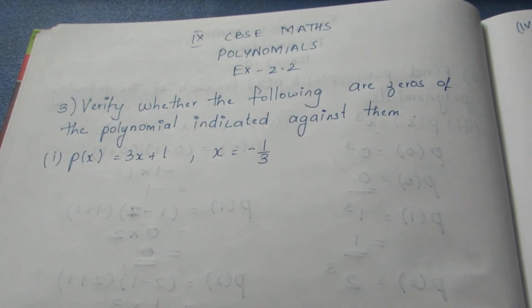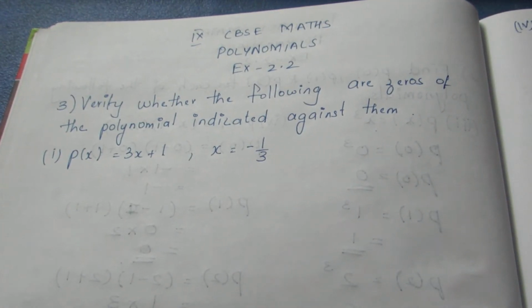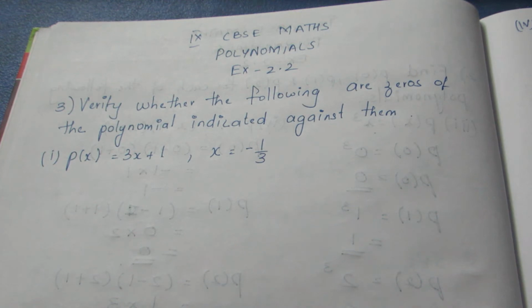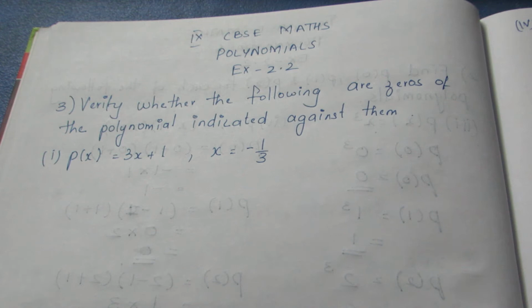Today we are going to see 9 CBSE Maths Polynomial Exercise 2.2 third sum. In the third sum it's given: verify whether the following are the zeros of the polynomial indicated against them. So they have given a polynomial and they have also given a number to be substituted. They have asked whether that number is a zero of the polynomial.